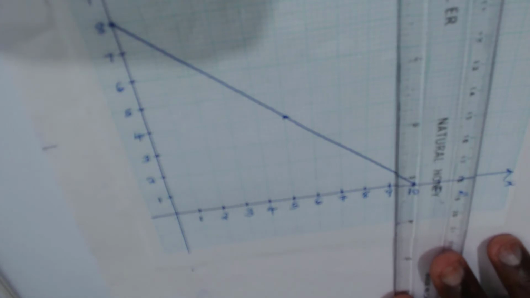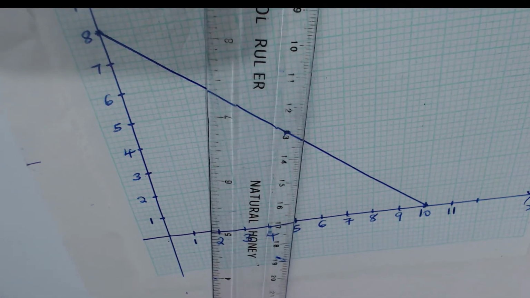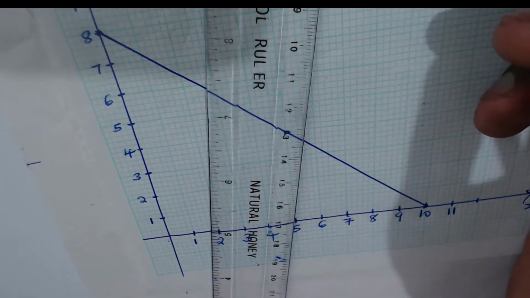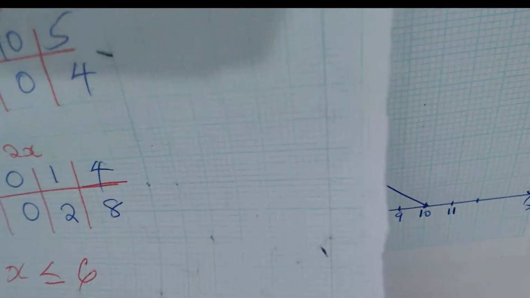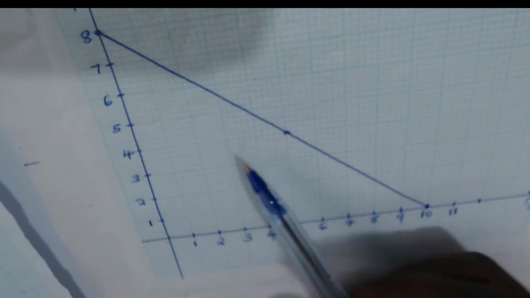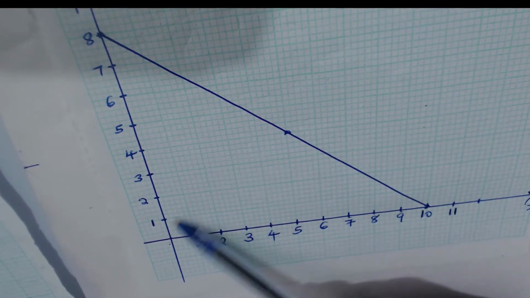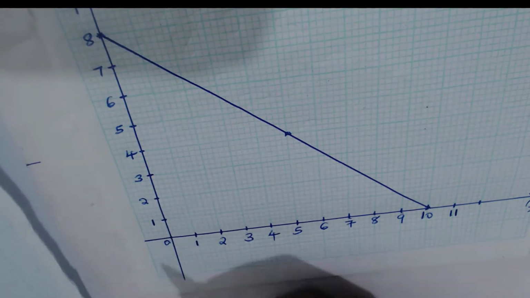So after drawing that line, we need to go to knowing the side that you're going to shade. Remember, we shade the unwanted side. So on deciding on the part that you're going to shade, we just need to pick a point that is on either this side of this line or this side of this line. So let me pick a point that is on this side, which is the origin 0, 0.